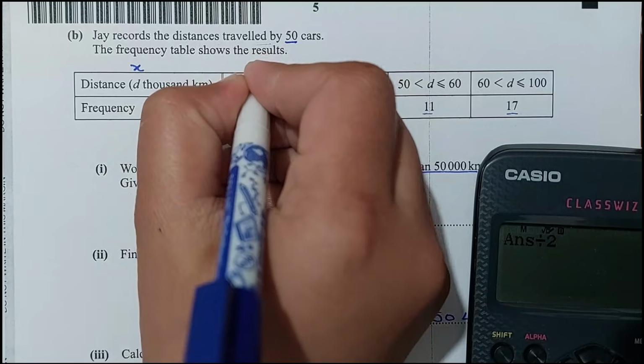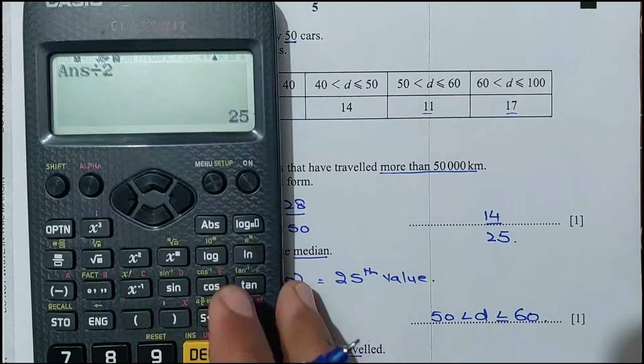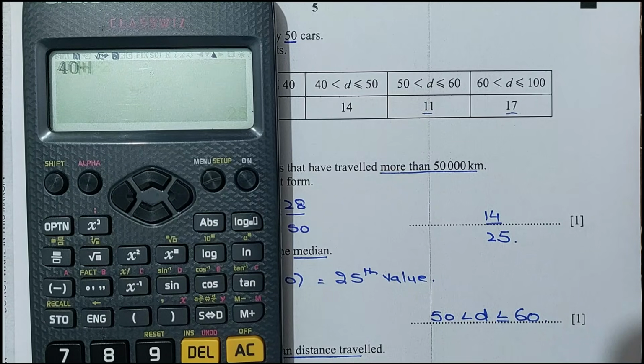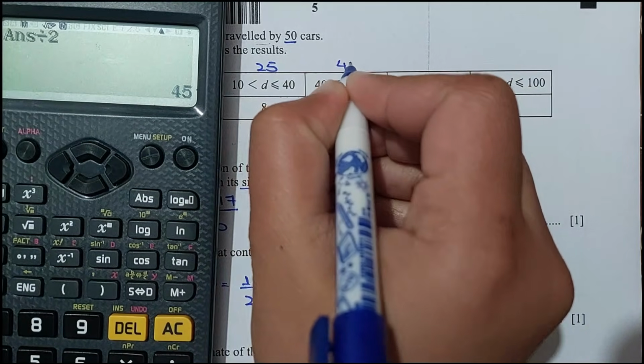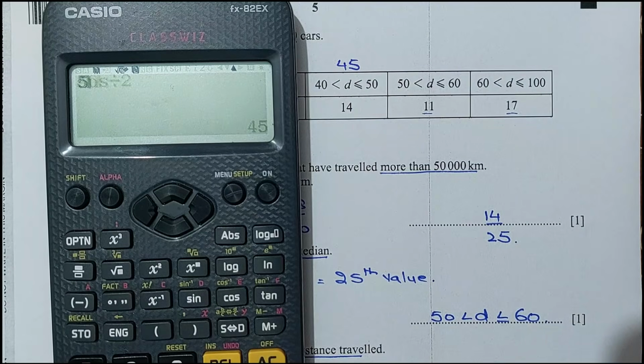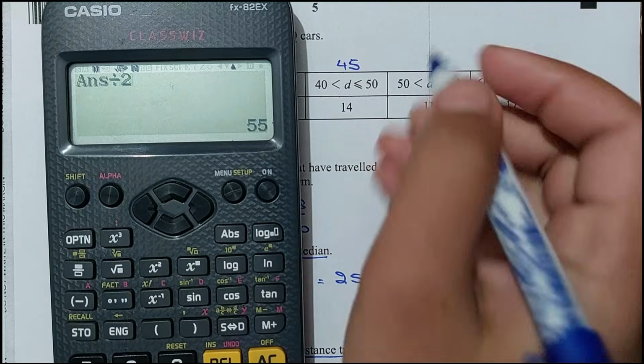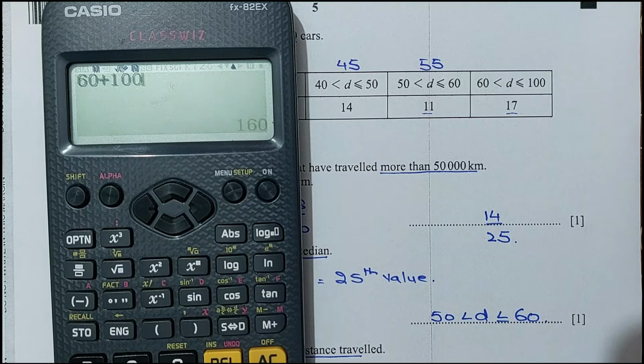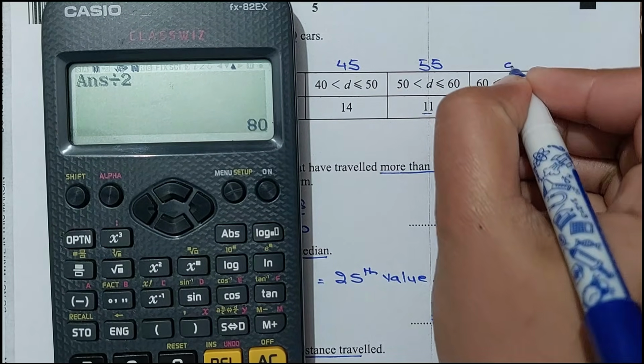The midpoint is 25 for the interval 10 and 40, 10 plus 40 divided by 2. 40 and 50 divided by 2, the midpoint is 45. 50 plus 60 by 2, 55 is the midpoint. And 60 plus 100 by 2 is 80, the midpoint.